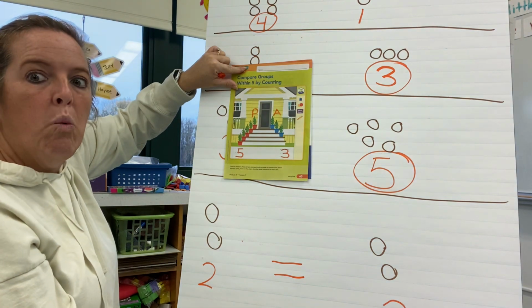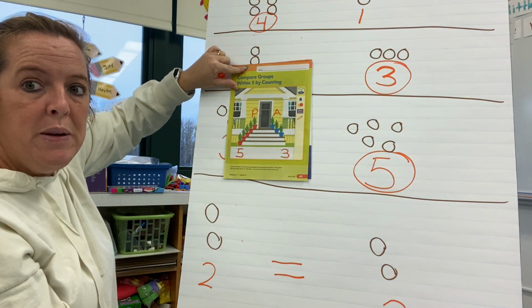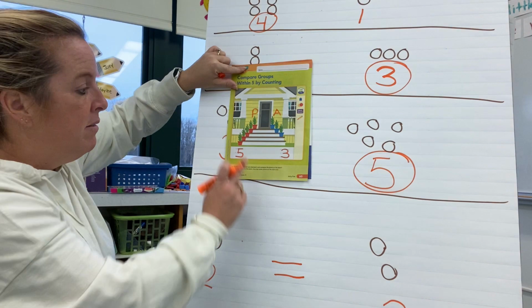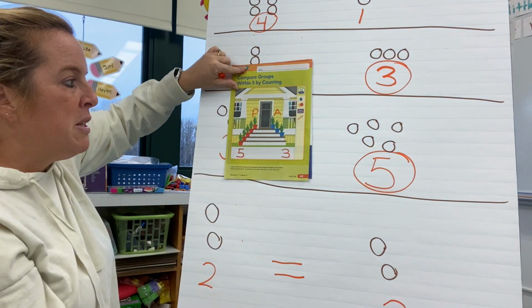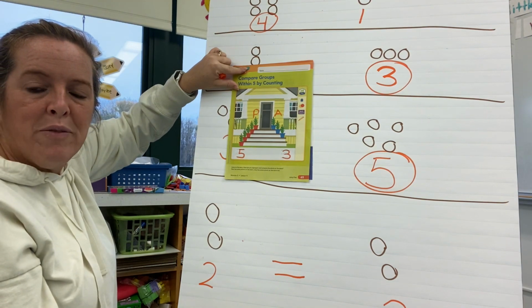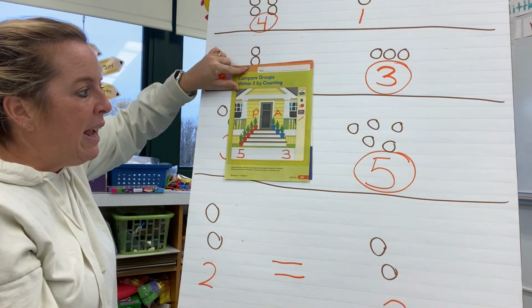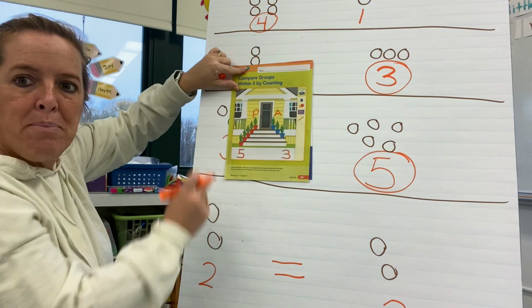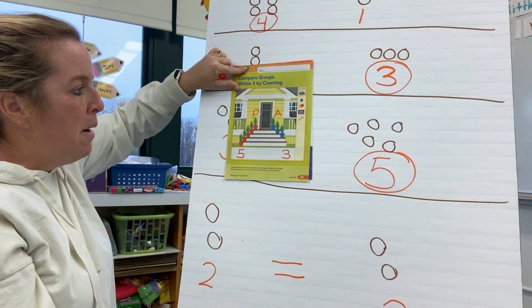Could I say what number's bigger? So now we need a number. What number's bigger? 5. Could I say what number's littler? 3. Ooh, here's a tough one. How many more plants would Anna need to catch up to Paul's plants? How many more would they need?